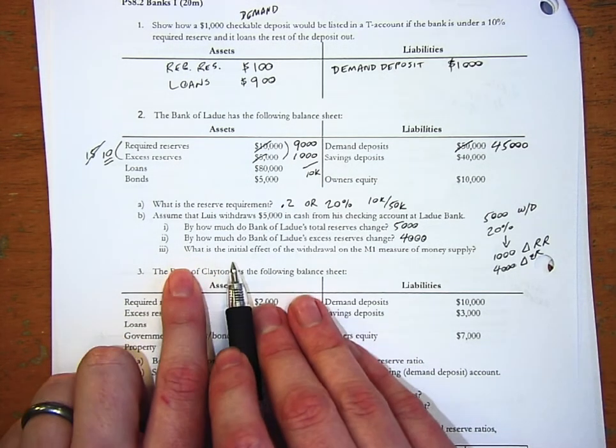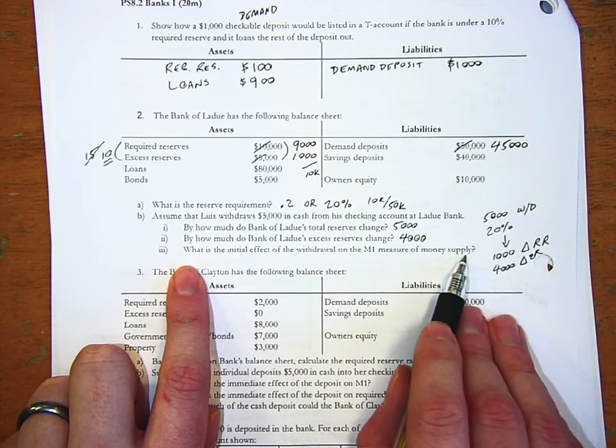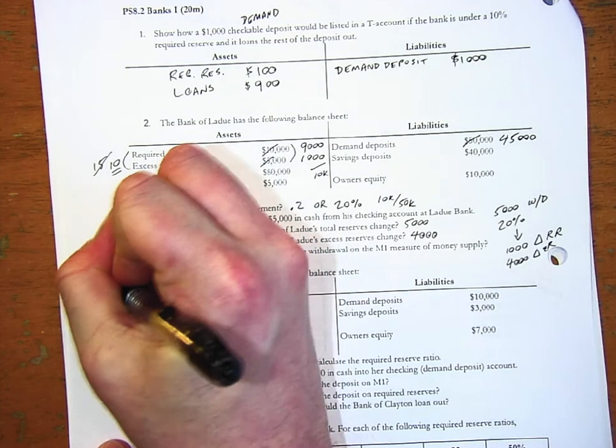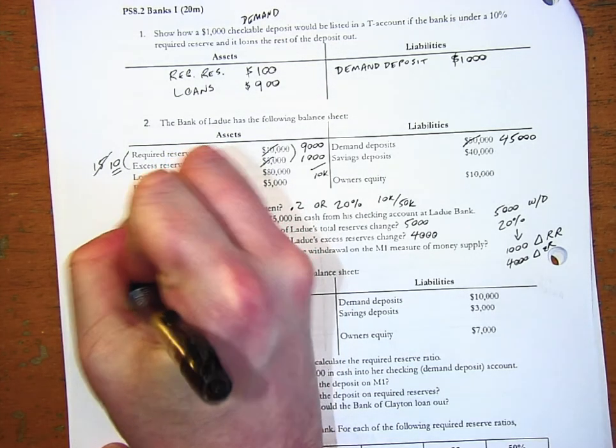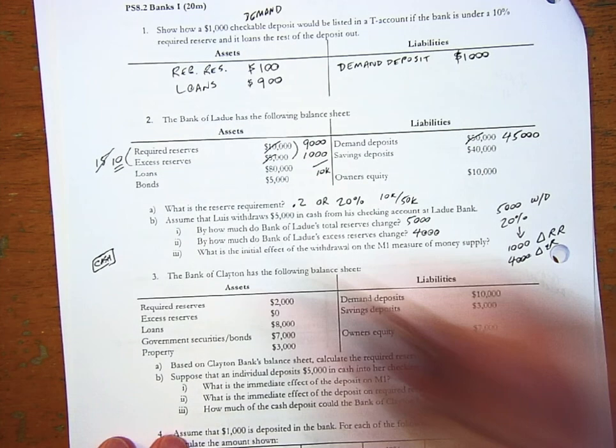Now, the last question, B3. What's the initial effect of the withdrawal on the M1 measure of money? Now, students sometimes forget about this, right? You've got M0, which is just cash. So we'll say cash is M0. That's a little small.